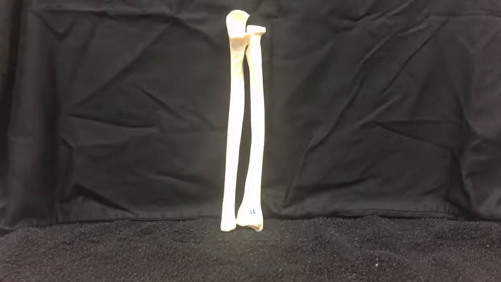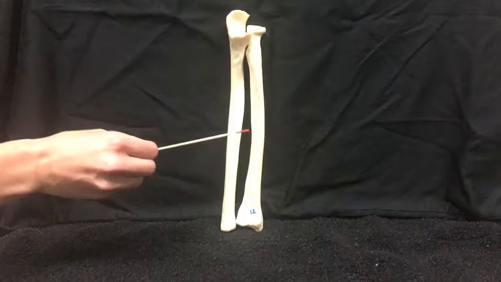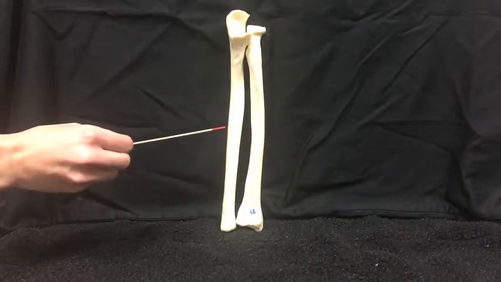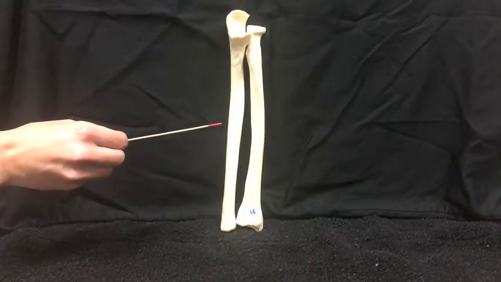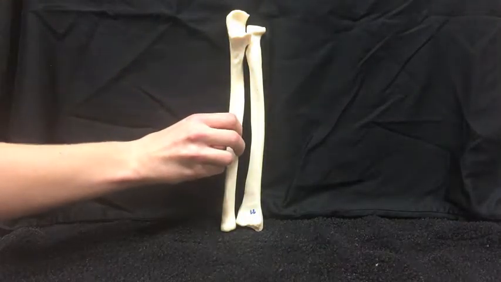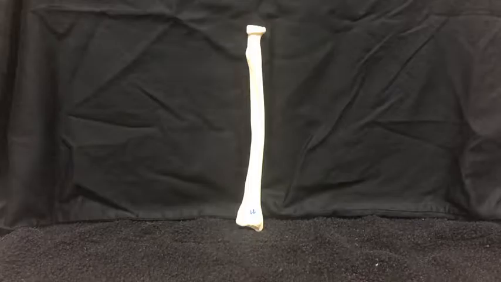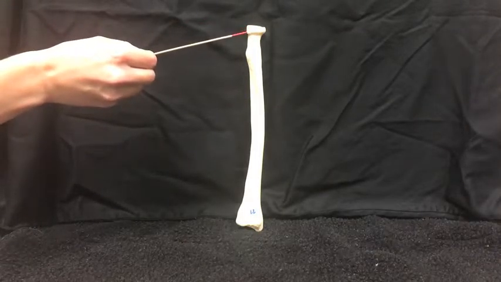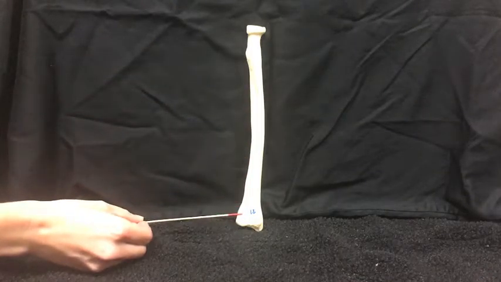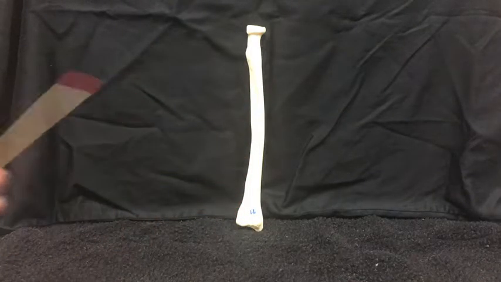The radius is one of the long bones of the antebrachium or forearm. The antebrachium consists of the radius and the ulna, which run parallel to each other. The radius articulates with the humerus at the proximal end and the carpal bones at the distal end.